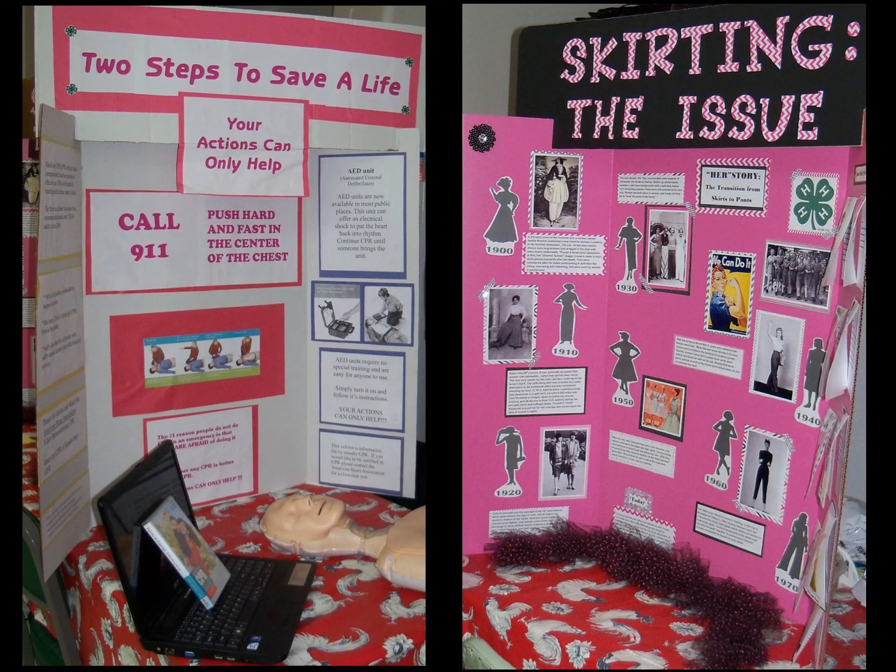Our final two examples, the one says 2 Steps to Save a Life, is about learning how to do CPR. And so they've got the information on the board. They've also included a computer with an instructional video. Videos are okay to show as long as they're short and do not distract from the judging experience. The other exhibit board says Skirting the Issue, and it talks about the history of skirts and fashion throughout history.